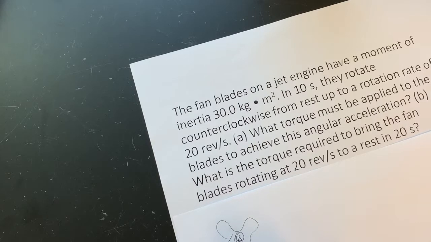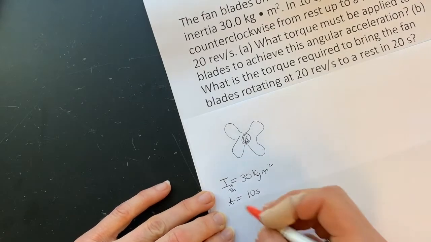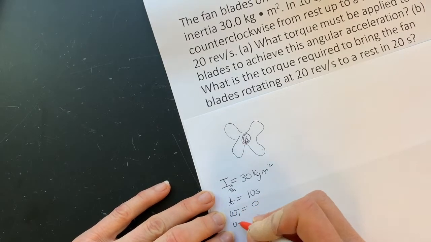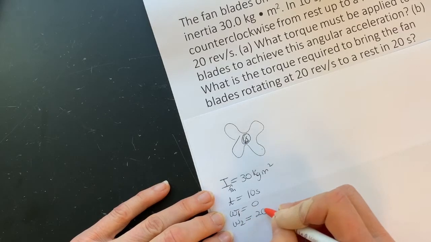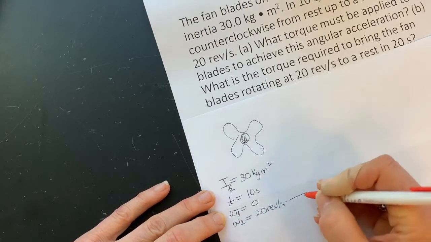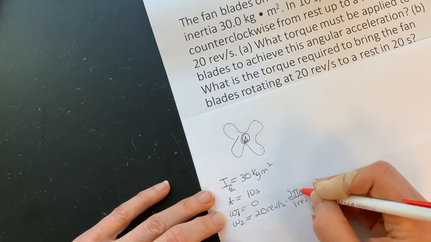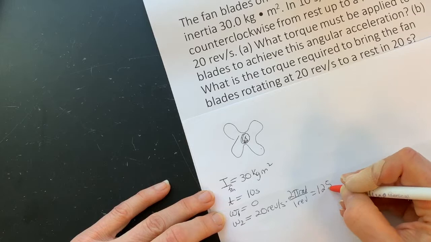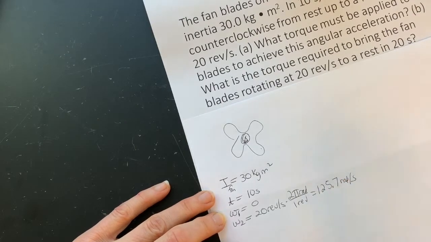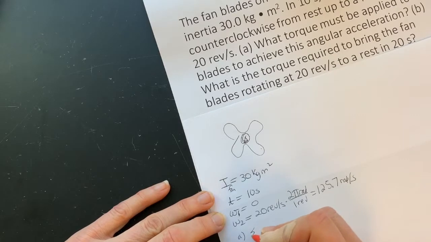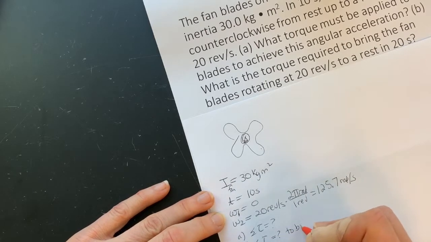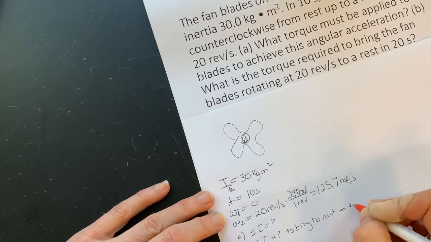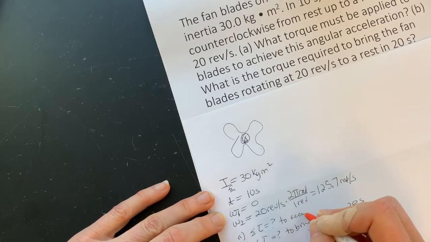In the time of 10 seconds, we start from rest, and then it comes up to 20 revolutions per second. I have to convert that. 1 revolution is 2 pi radians, which is 125.7 radians per second. And they're asking me in part A what torque is needed to do that, and part B is what's the torque to bring it to rest. Okay, to accelerate. So 2 parts.